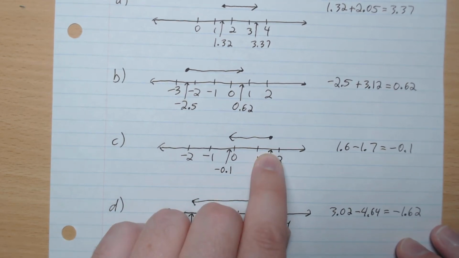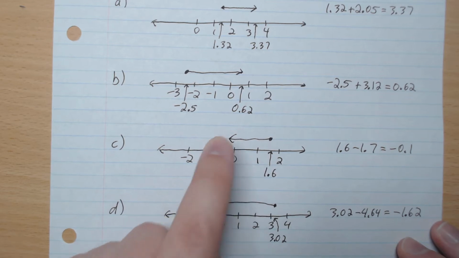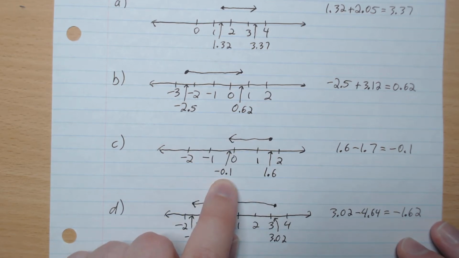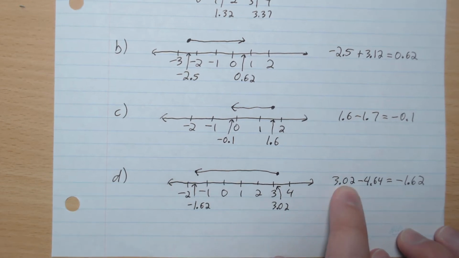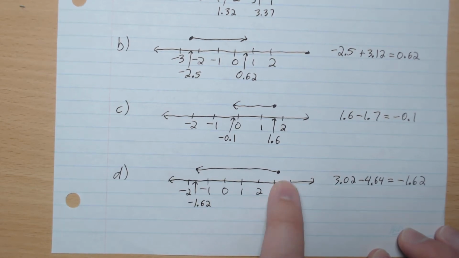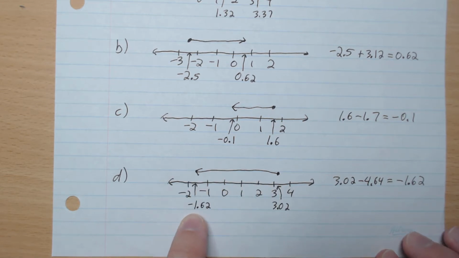C, 1.6 like that, minus 1.7, so we're going to the left by 1.7, and we stop at -0.1. D, 3.02, so right beside 3, 3.02 like that, minus 4.64, so we're going left like that until -1.62.